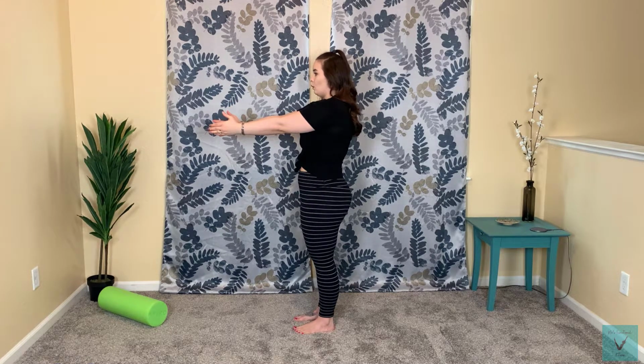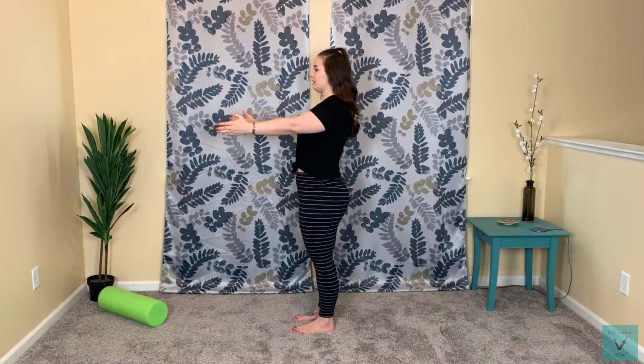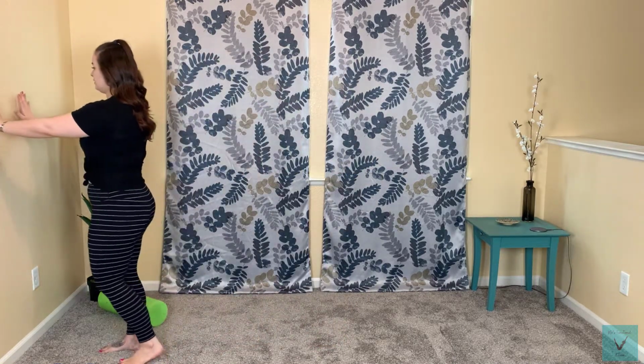We're gonna actually go to the wall, and we're gonna do a wall plank there. Planks are great because they work all of your muscles. They're great for stabilizing. The reason we're doing it at the wall is trying to do a plank on the floor would be just way too much pressure for that joint. So I want you to just do it at the wall here.